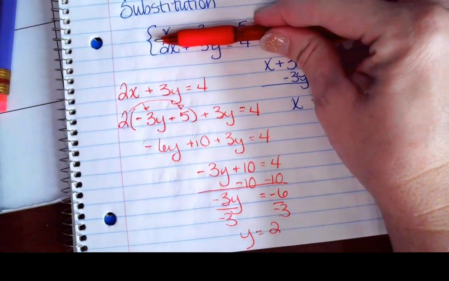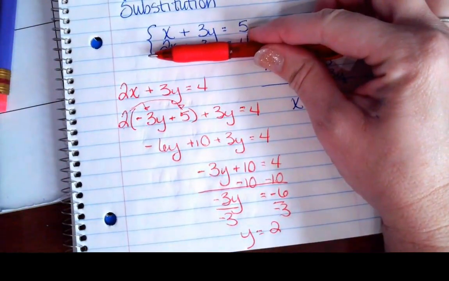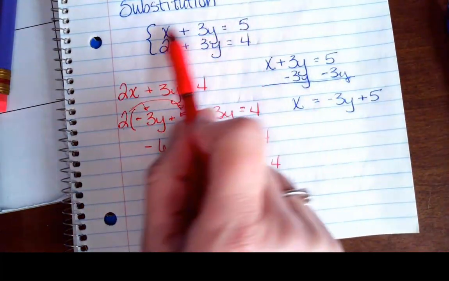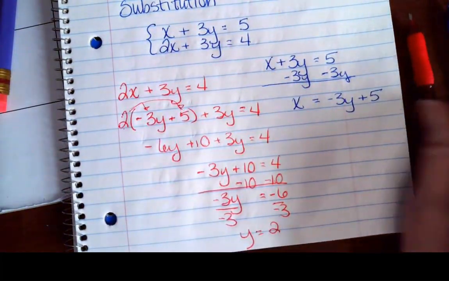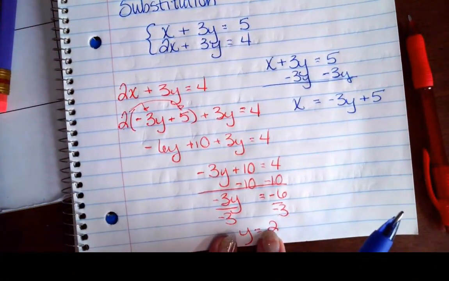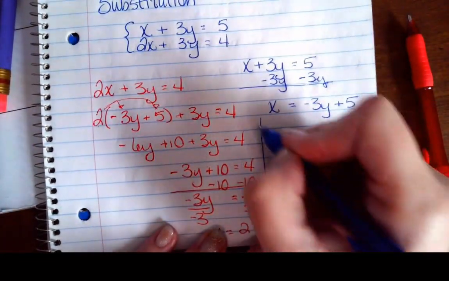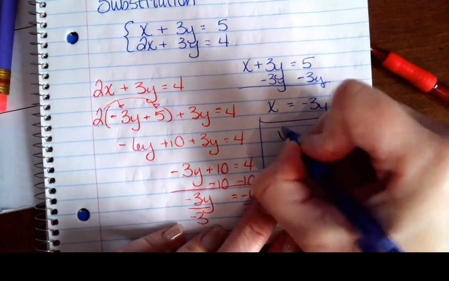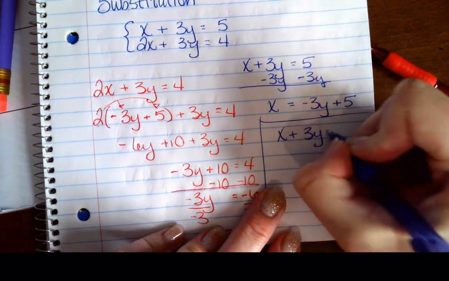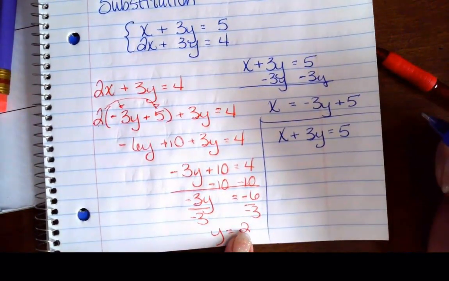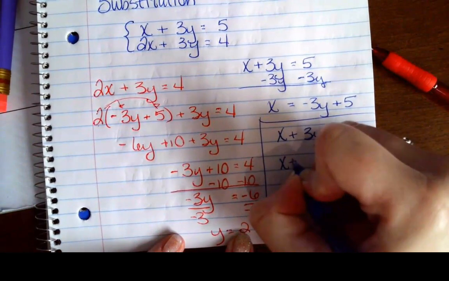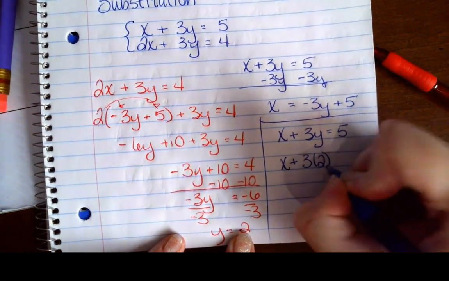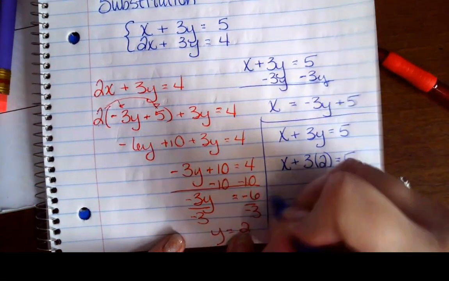So I can go back up into either equation. It doesn't matter. And I like the top one just because it looks a little bit easier. And I'm going to substitute in that y value of 2. Okay, so looking at this, I have x plus 3y equals 5. Well, I already found out that y is 2. So x plus 3 times 2 is 5.